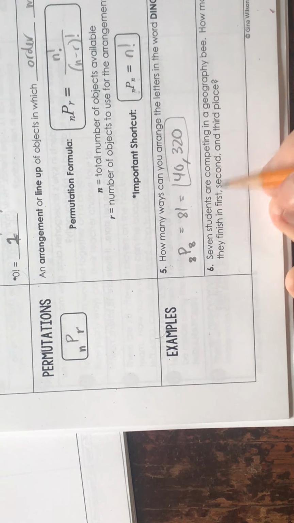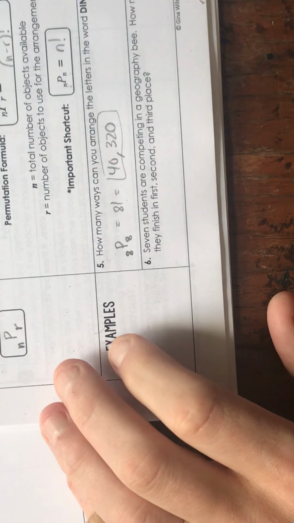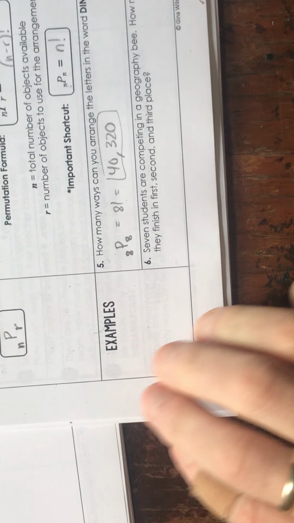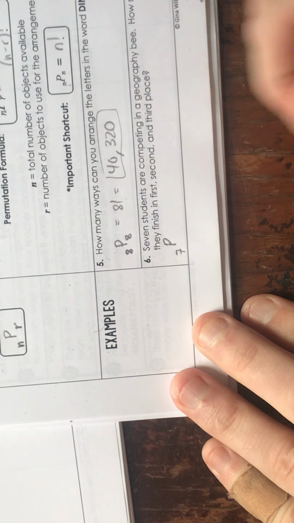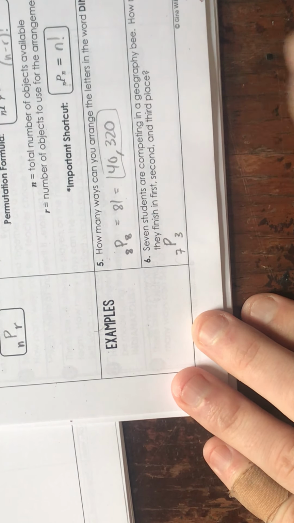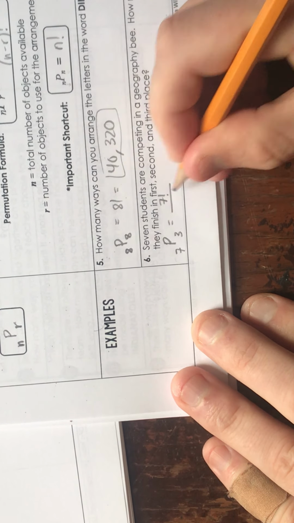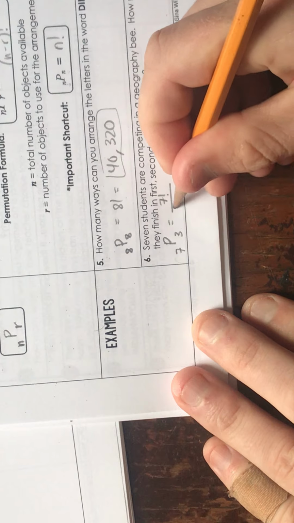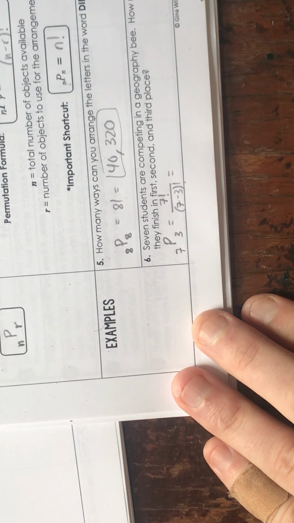Here we have 7 students competing in a geography bee. How many ways can they finish in first, second, and third place? We have 7 total students, and we're choosing 3 places. So our formula gives 7 factorial over 7 minus 3 factorial.